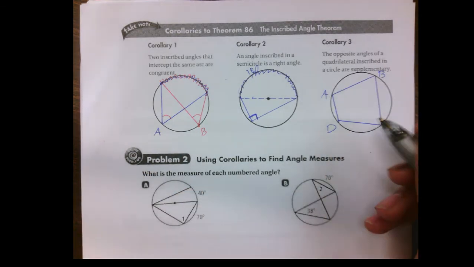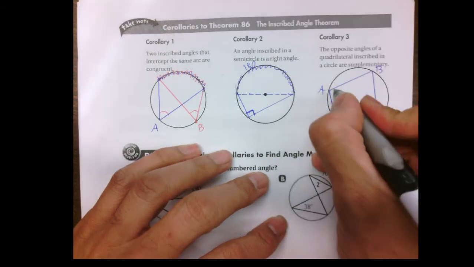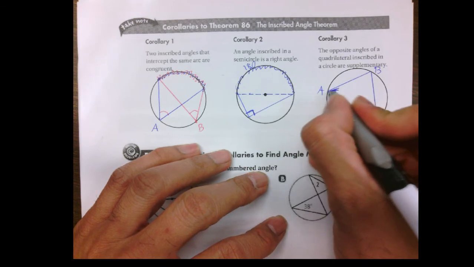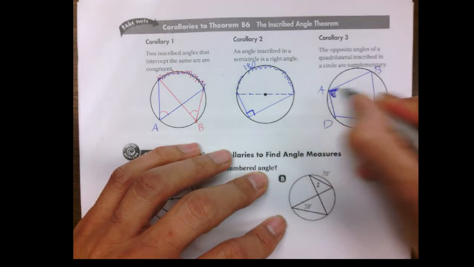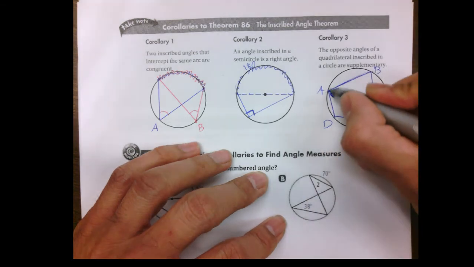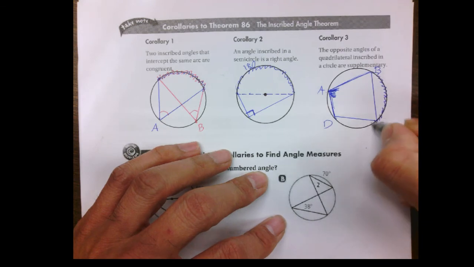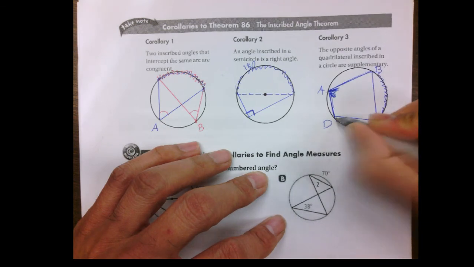So let's focus first on angle A, and let's look at the arc that angle A intercepts. It intercepts this arc right here, arc BCD.